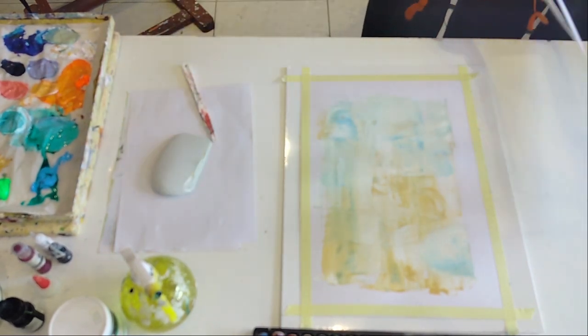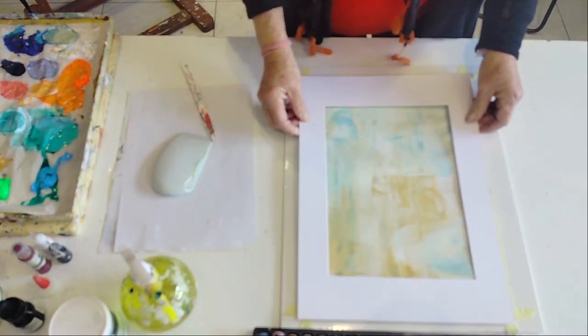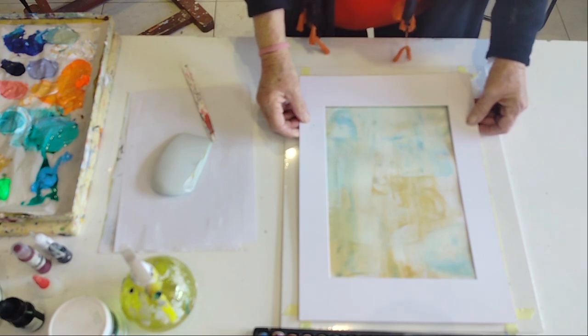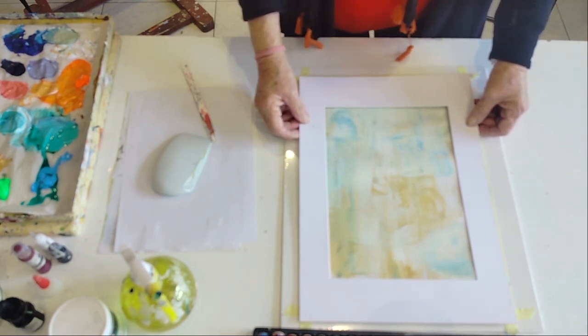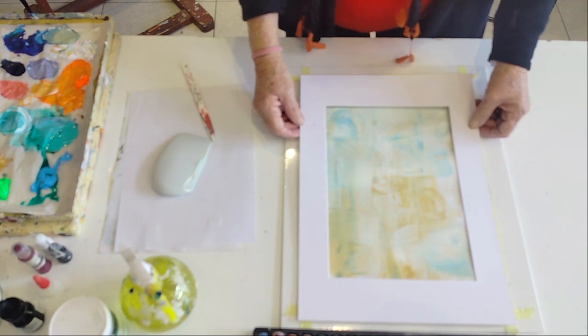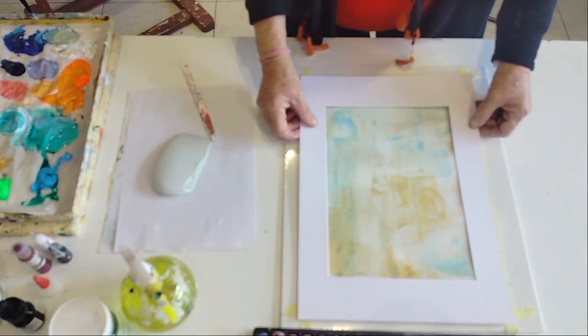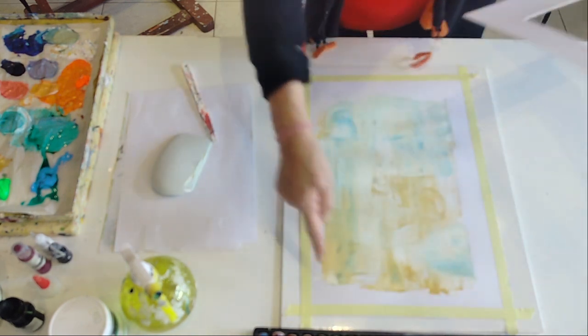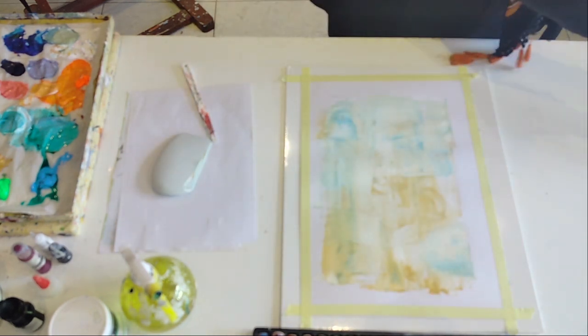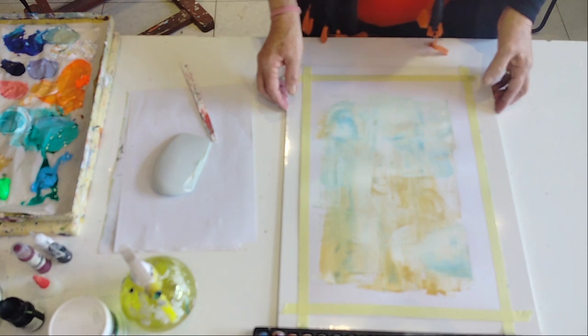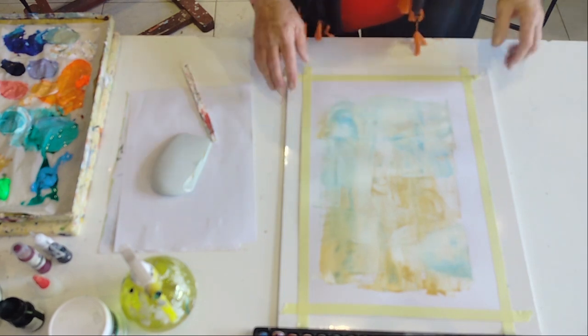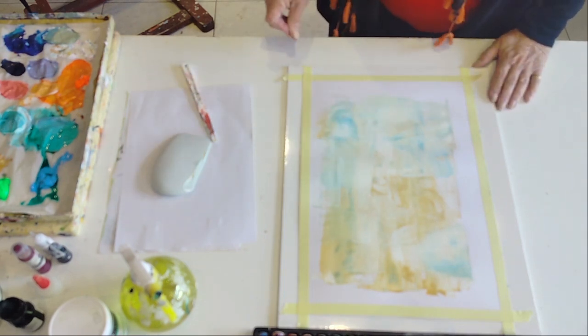is I've got a border. So you can have a look at your picture in a border. I mean, even that's nice as it is, as a very sort of abstract contemporary. But it's kind of nice to have a look, see where you're up to. So that's why I've done that. That will dry off, and then I'm going to start the shapes on top.